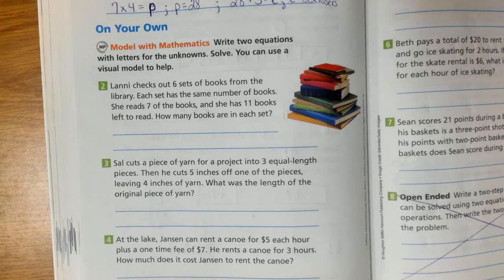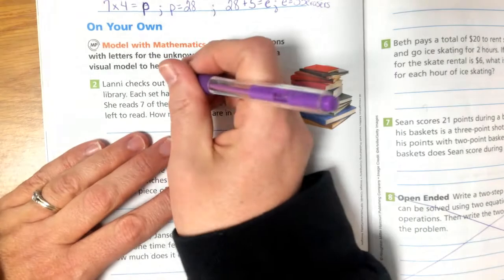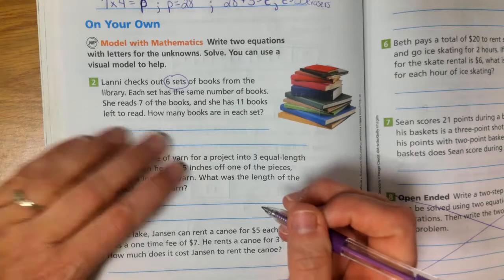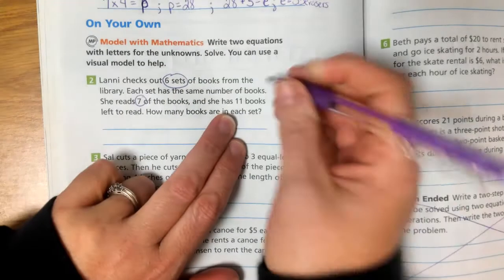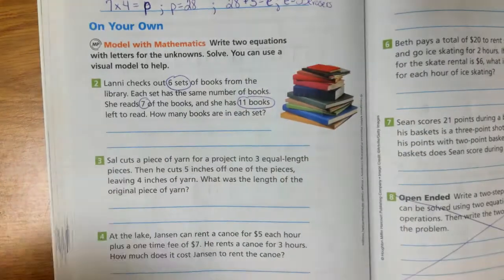All right, so we are on the on your own section, number 2. So we have Lonnie, and she checks out 6 sets of books from the library. Each set has the same number of books. She reads 7 of the books, and she has 11 books left to read. How many books are in each set? So we don't know how many are in each set, but we do know that there are 6 sets of books. We do know that she read 7 of the books and that she has 11 books left to read.